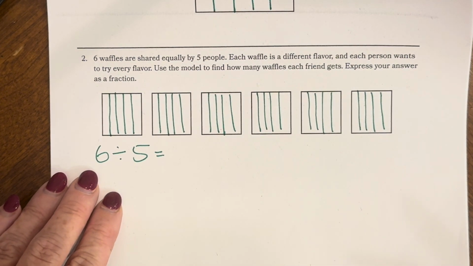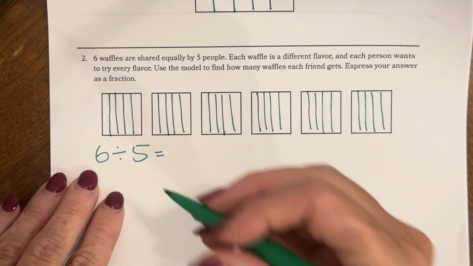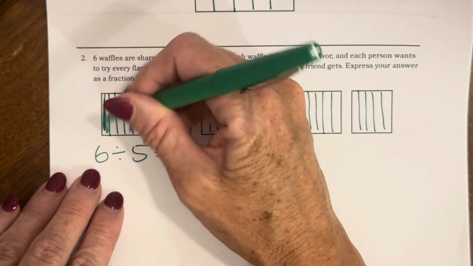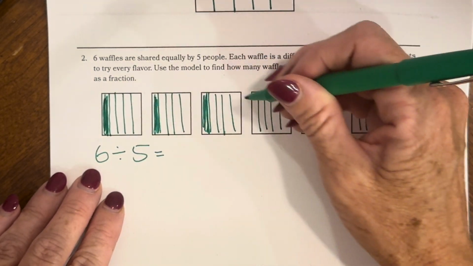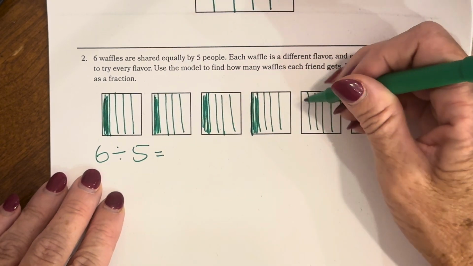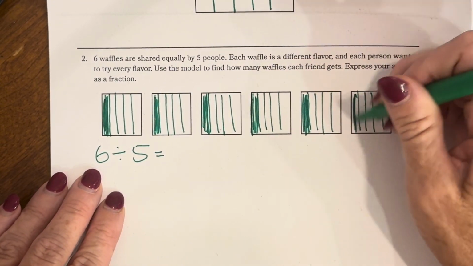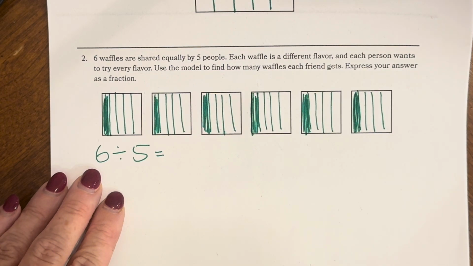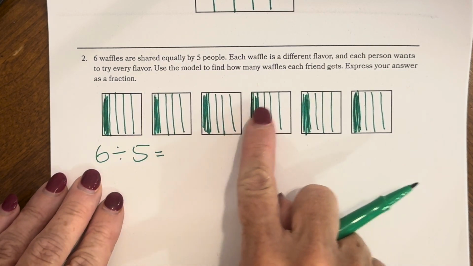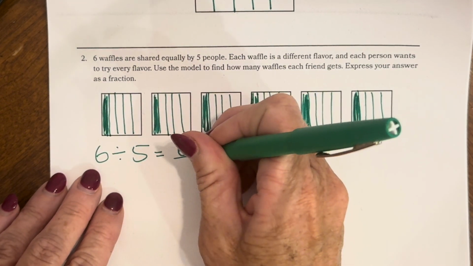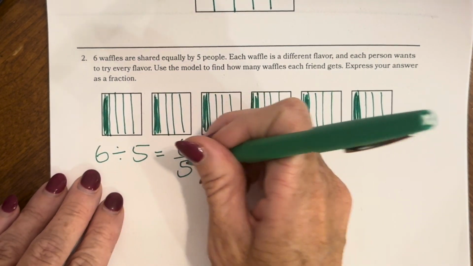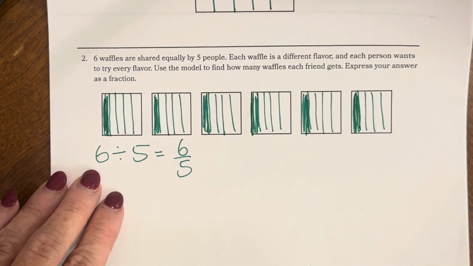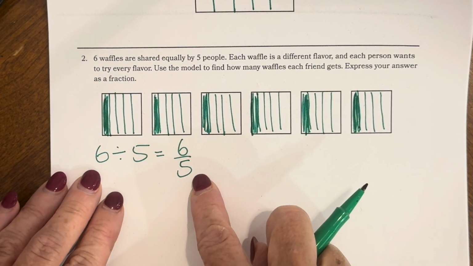So each waffle has now been cut in 5 slices, and then each person gets to take 1 of each. So the first person can get this slice, this slice, this slice, this slice, this slice, and this slice. So that person got 1, 2, 3, 4, 5, 6 pieces, and each whole was cut into 5 pieces. So each person's going to get 6/5.